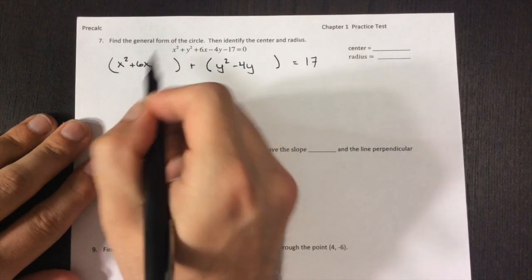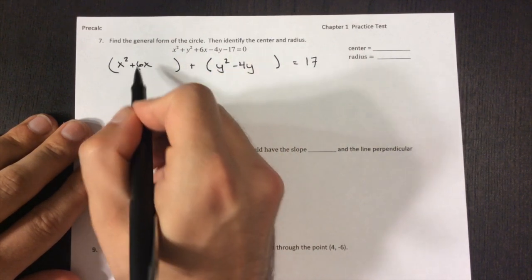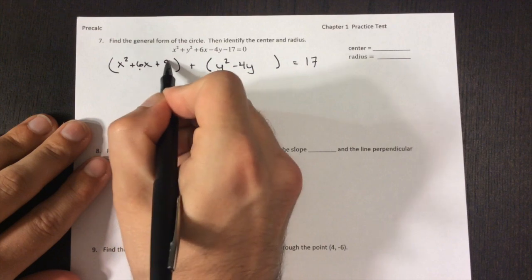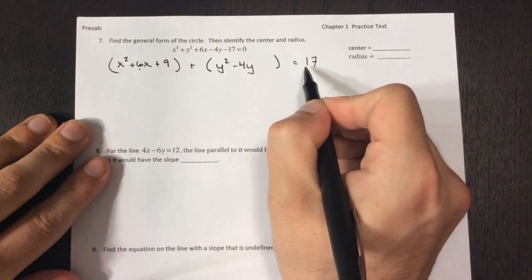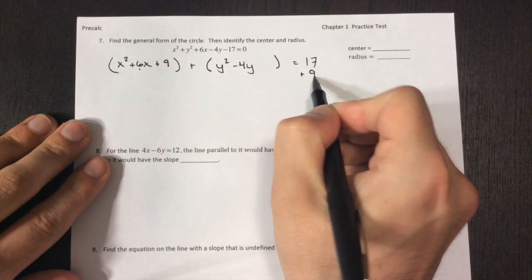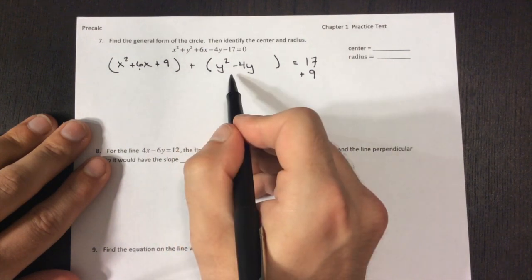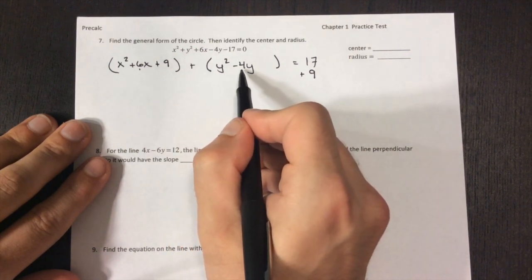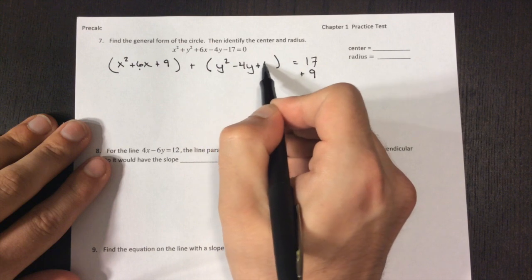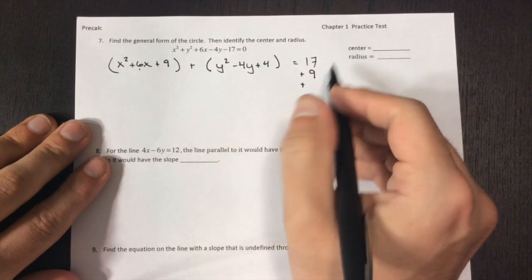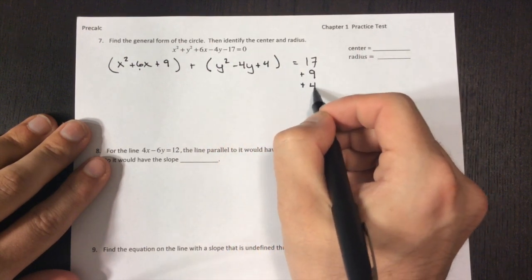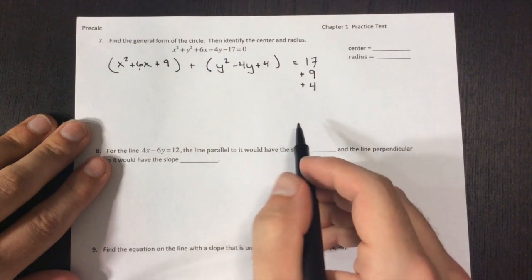Half of 6 and squared, because we're going to complete the square, so half of 6 squared is 9. Whatever I do to one side, I'm going to do to the other. So plus 9. Same thing on the inside. Half of negative 4 is negative 2. Squared is 4. So I'm going to add 4 to this other side.